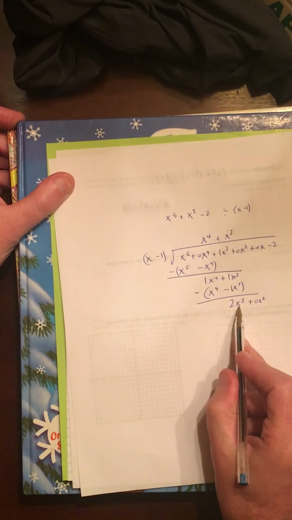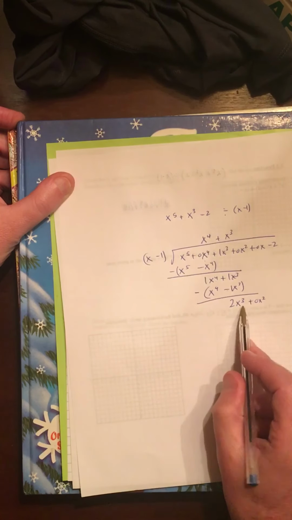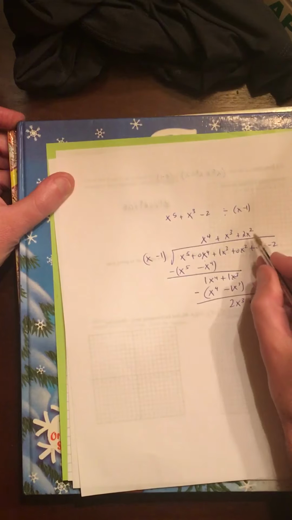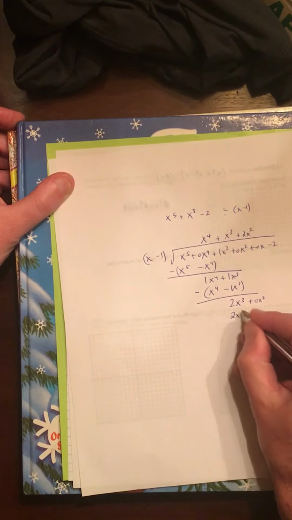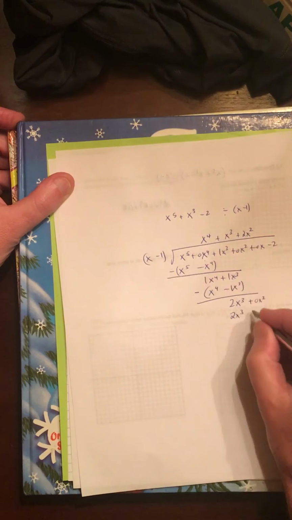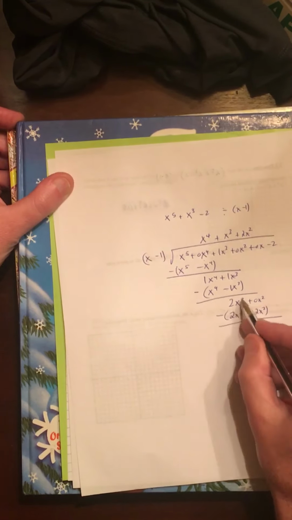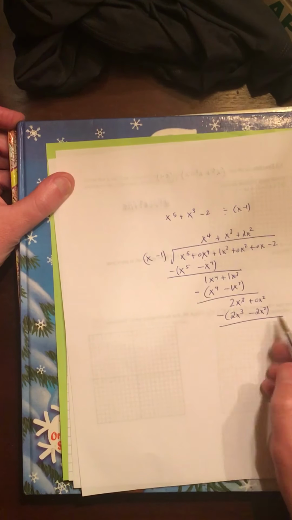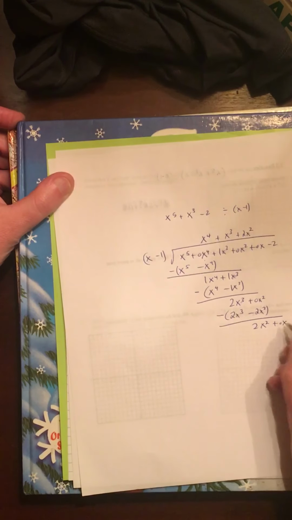x goes into 2x to the third. How many times will x go into 2x to the third? You'd say 2x squared times. So 2x squared times x, 2x to the third, 2x squared times negative 1, minus 2x squared. Let's subtract. This goes away. 2x to the third minus 2x to the third gone. 0 minus minus, that becomes positive 2x squared plus 0x.